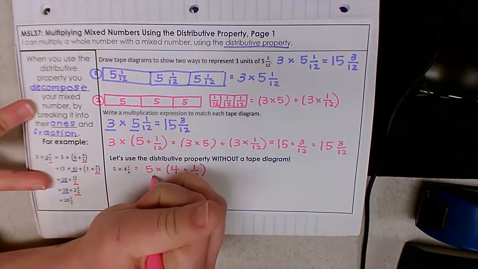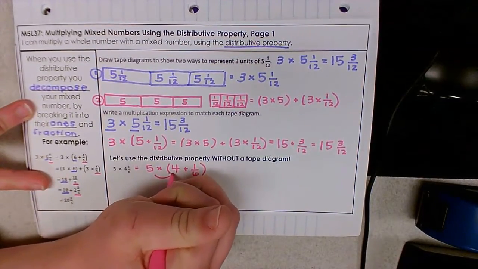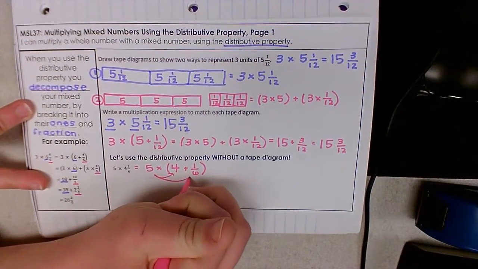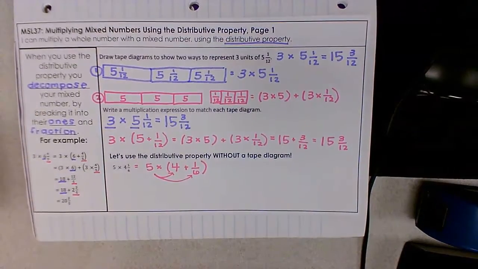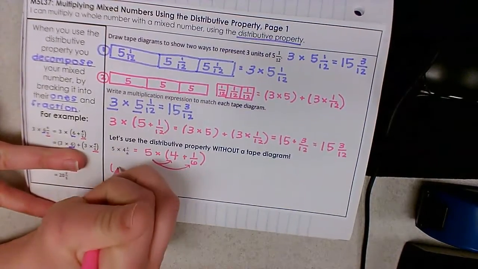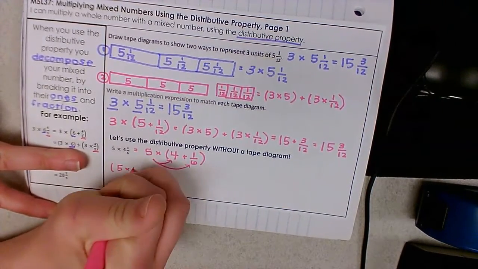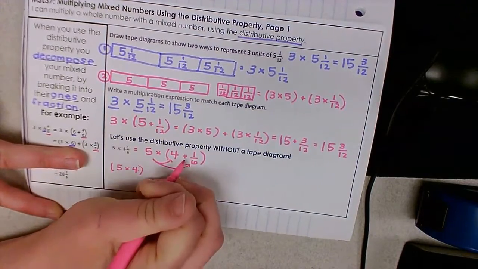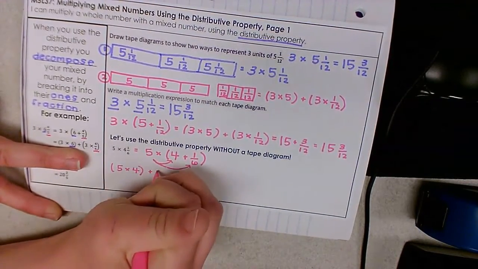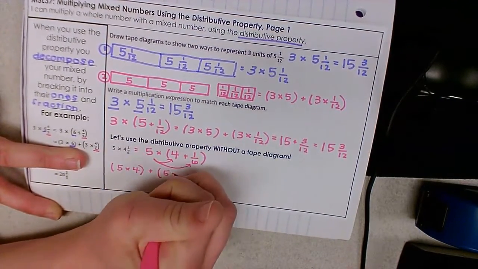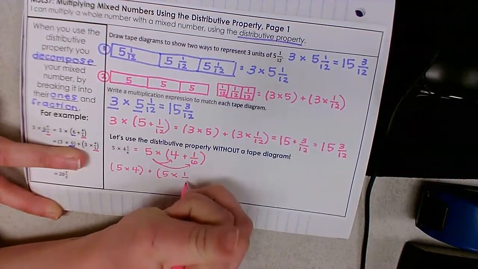Now I'm going to distribute. I'm going to do 5 times 4, and I'm going to do 5 times 1/6. 5 times 4 plus 5 times 1/6.